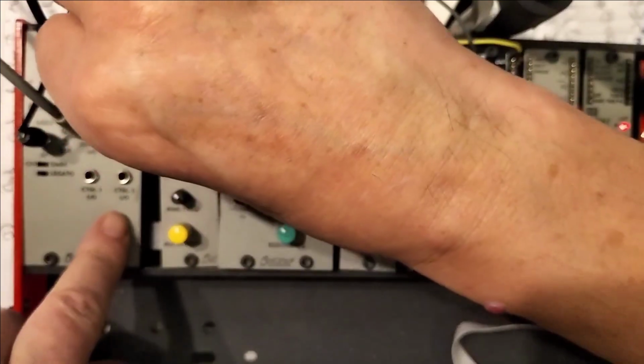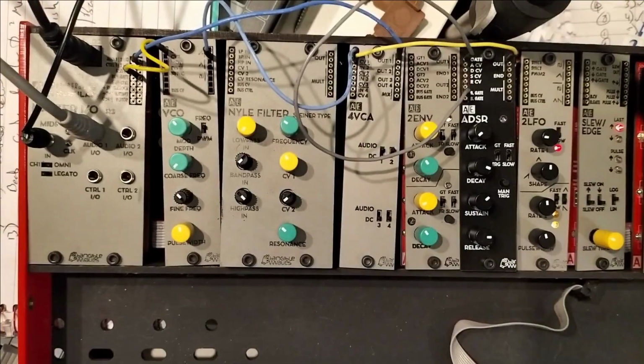Sorry, I have to concentrate while I'm doing this. But mostly because the modules keep moving. I'm beginning to think I should have screwed them in.